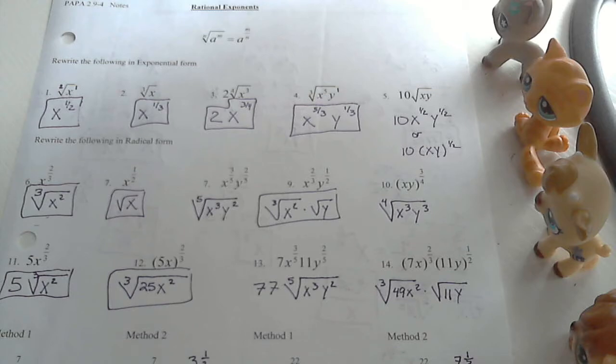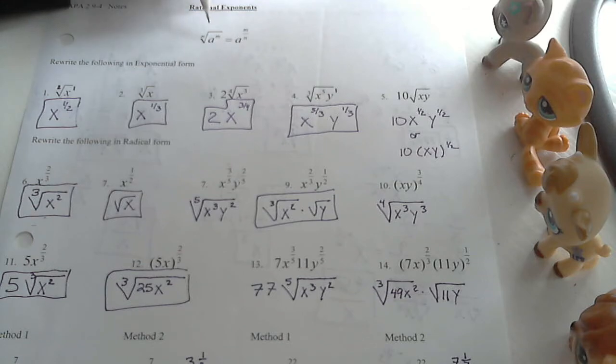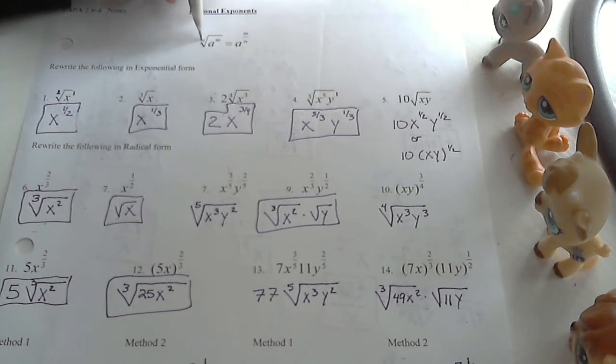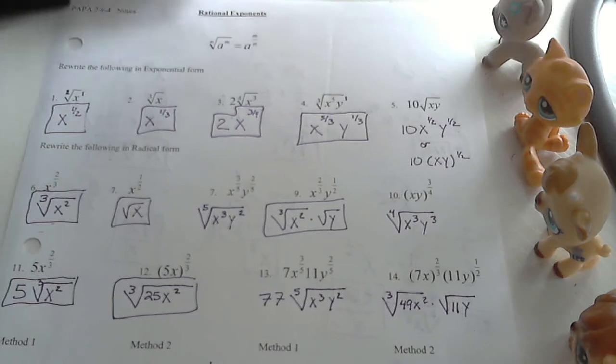Alright, here we go. Rational exponents. So what we have now is there's a way to rewrite things with radicals with a variable within an exponent that's a fraction. So what you can see here, the key is that the index, which is what's inside your square root, that becomes the denominator. And whatever power is on this variable, that's going to be your numerator.